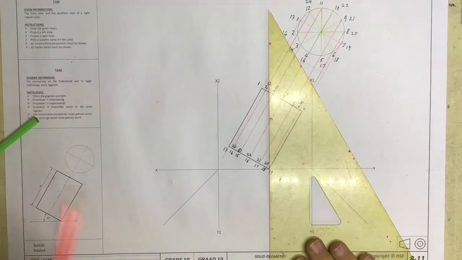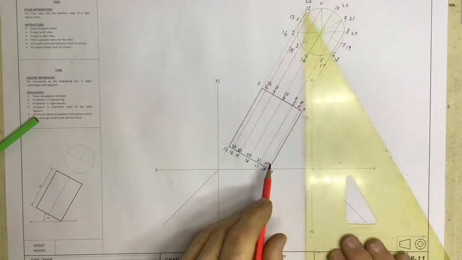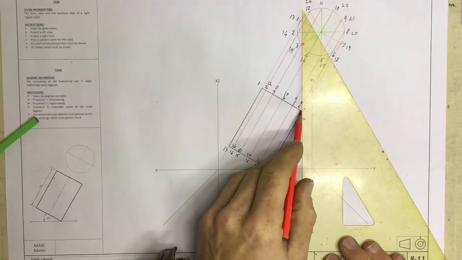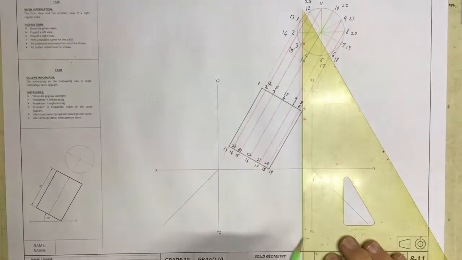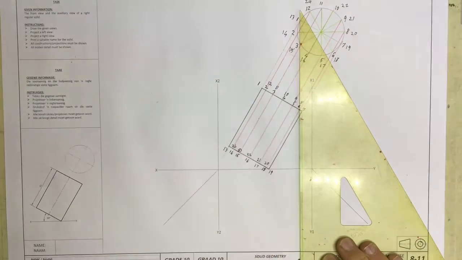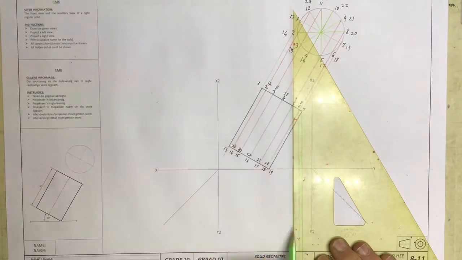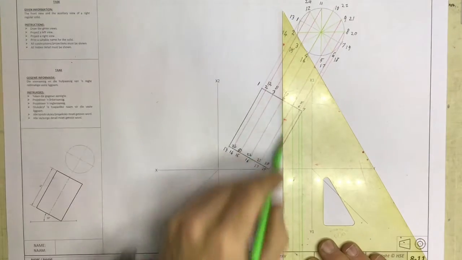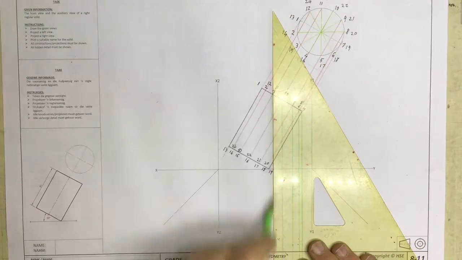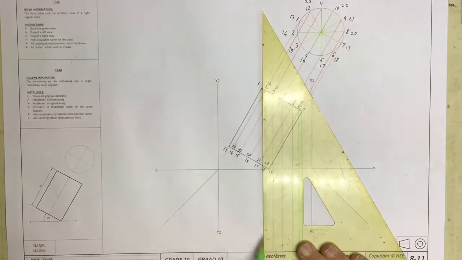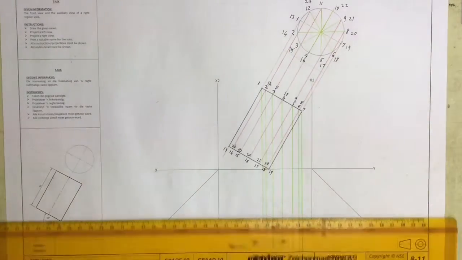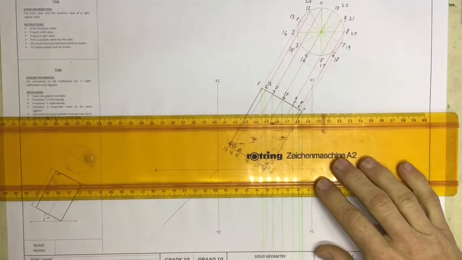Drop a line down from, I'm going to do this top surface first. Let's just do that in green. Lines coming down from all of these points over here. Right, and I'm going to come and do the same thing over here.